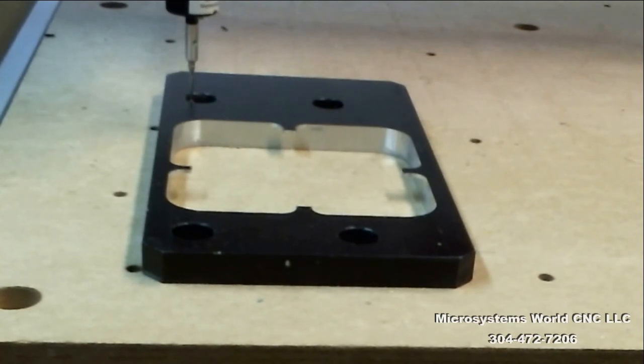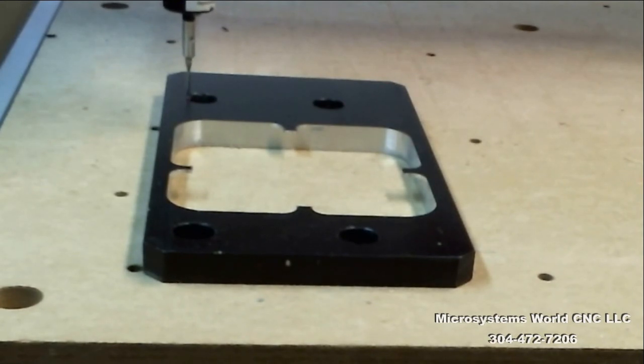After it finishes this scan, I'll take the files and put them together, the DXF files, in Aspire and create this part.